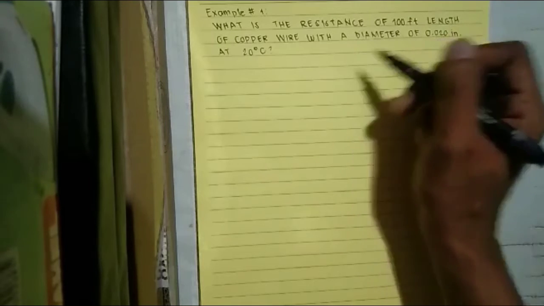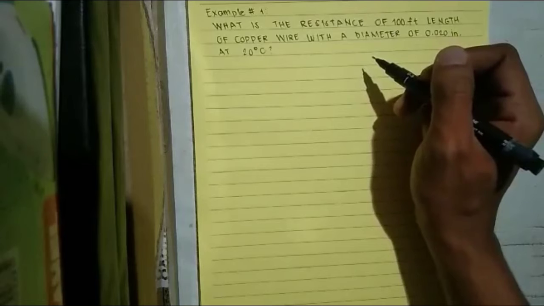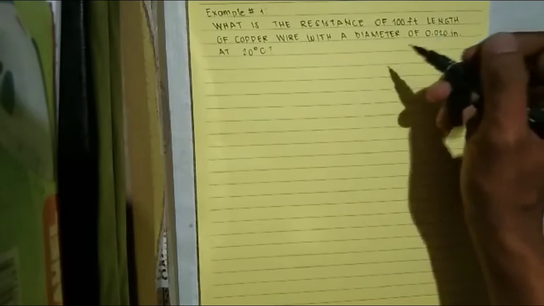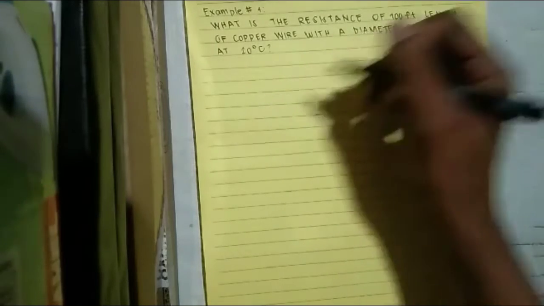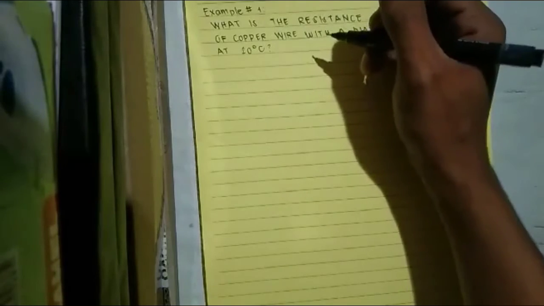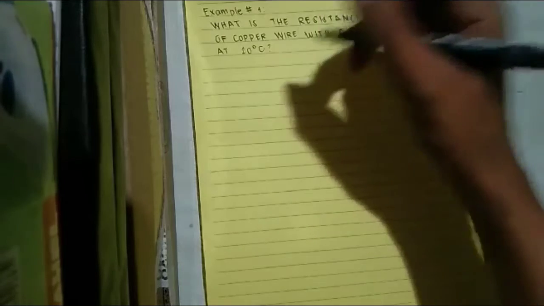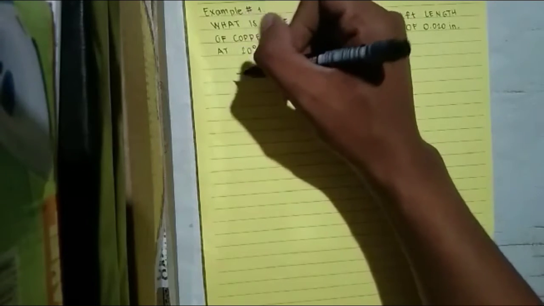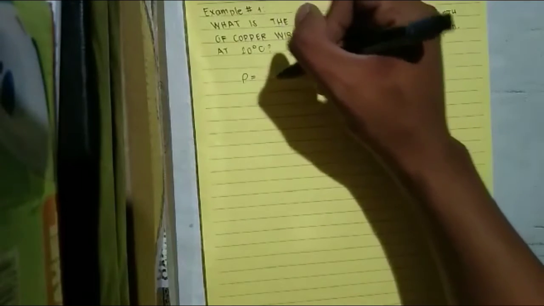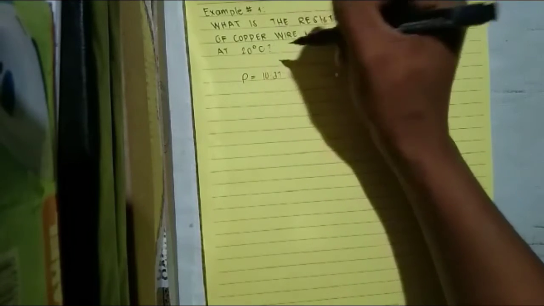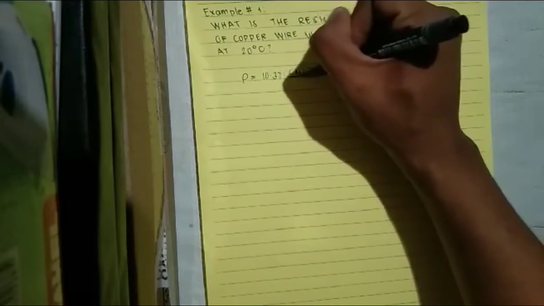So let's solve the problem. Since copper wire ang given, ang gagamitin natin resistivity ay resistivity ng copper, which is 10.37 circular mil ohm per feet. Rho of 10.37 circular mil ohm per feet.